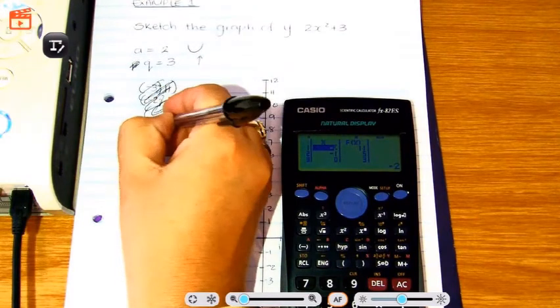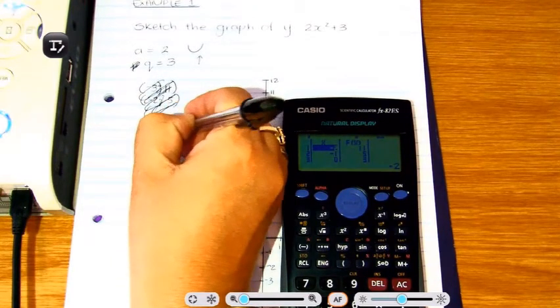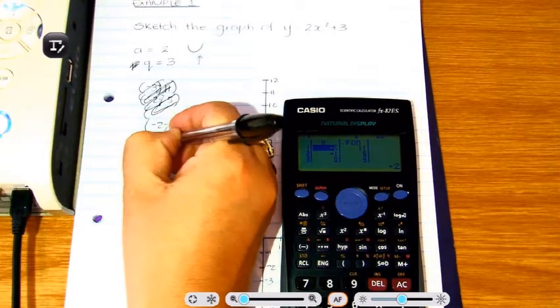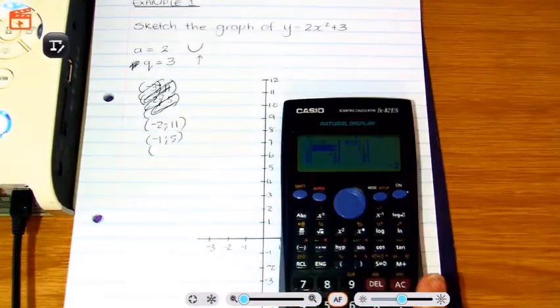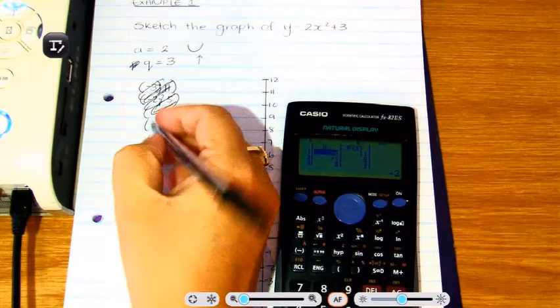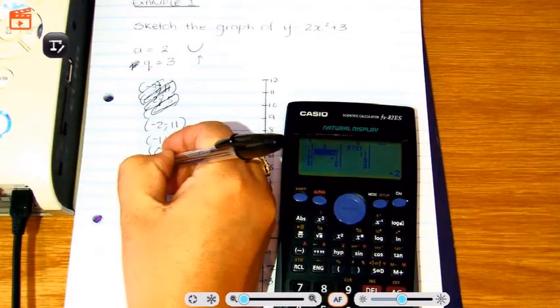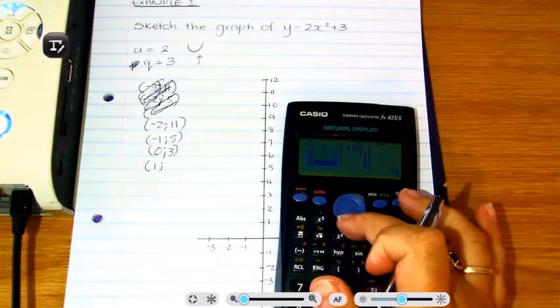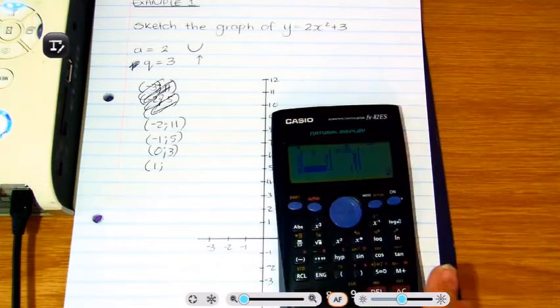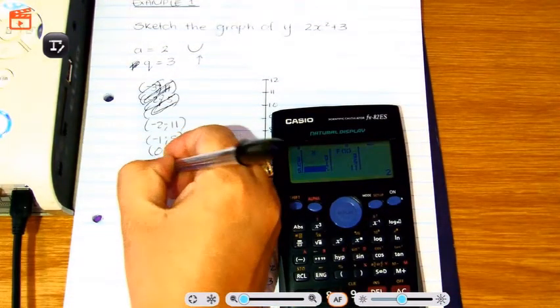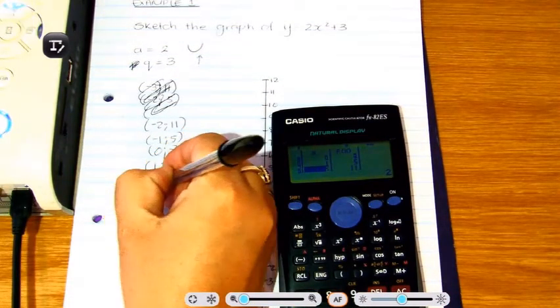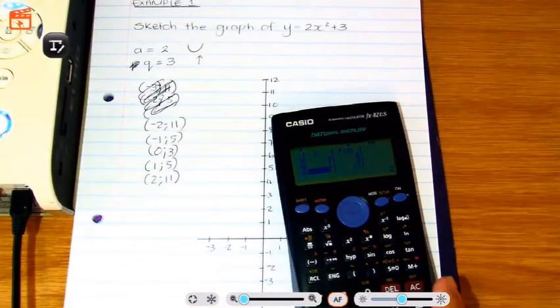I've got -2 and 11. I've got -1 and 5. I've got 0 and 3. I've got 1 and 5. And I've got 2 and 11. So those are my coordinates. I've just written them down.